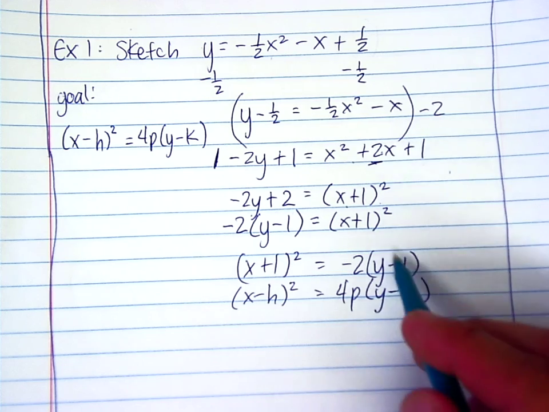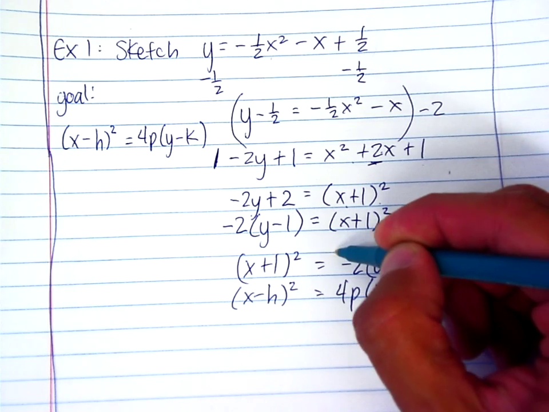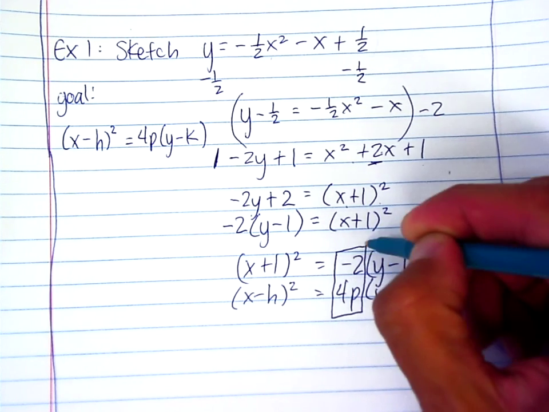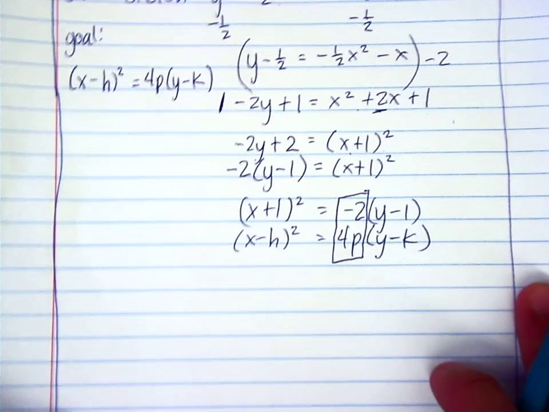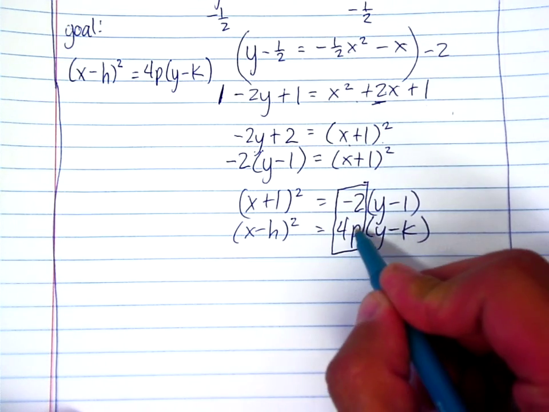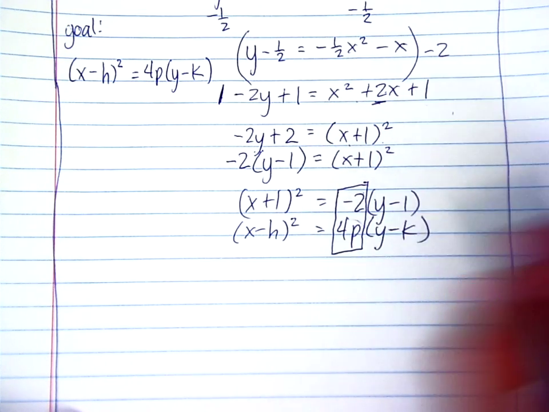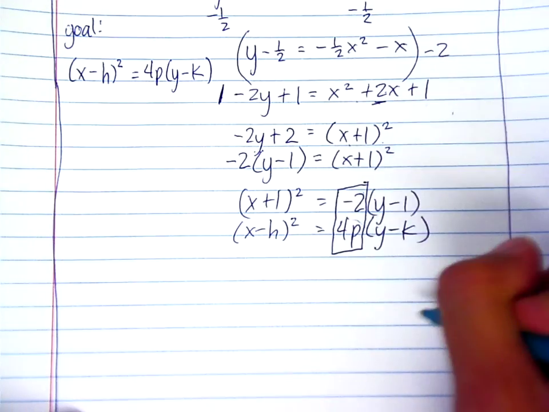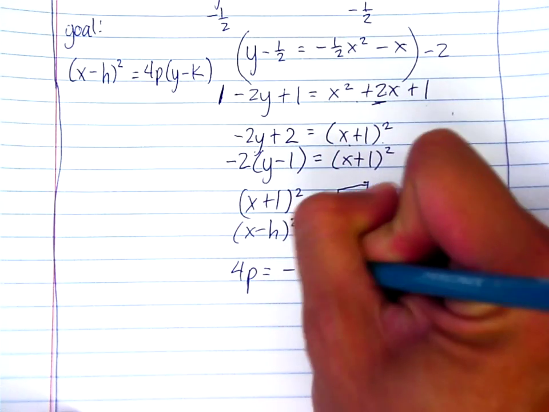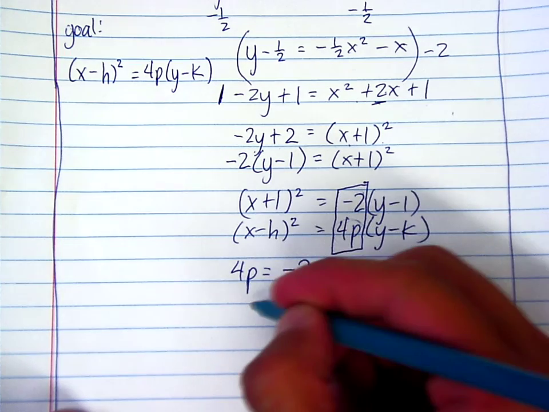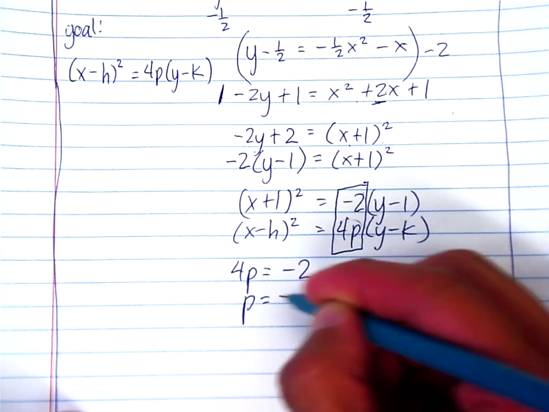And if you look, when I line it up, negative 2 and 4p are equal to each other. Okay? So in order to find p, I'm always going to set 4p equal to that value outside of that parentheses. So 4p is going to equal negative 2. I'm going to solve for p, and p is going to be negative 1/2.